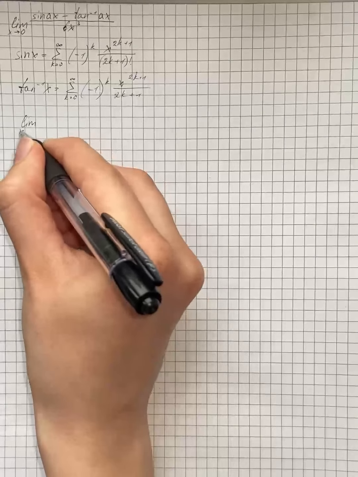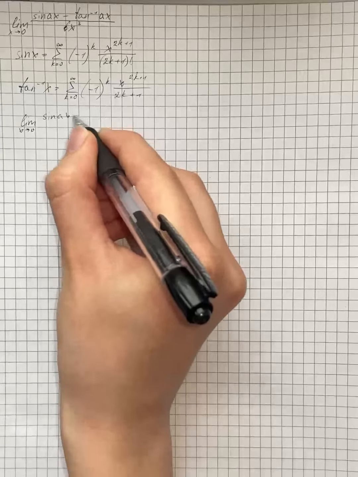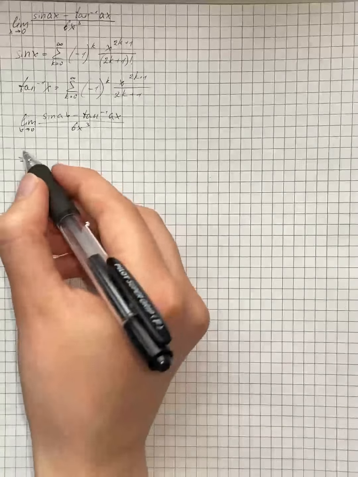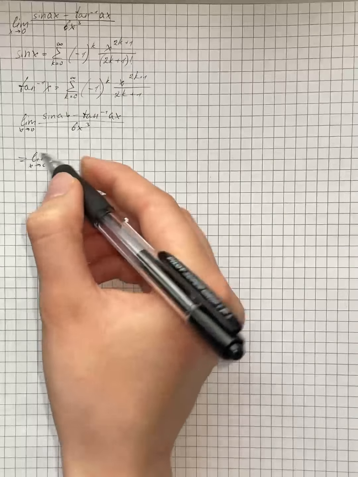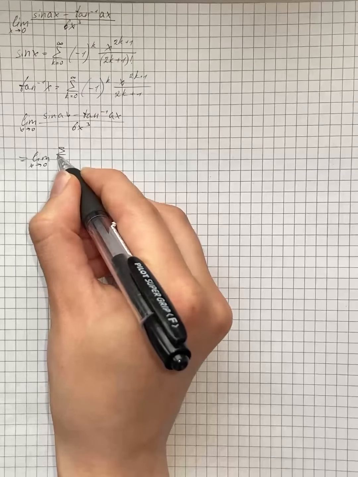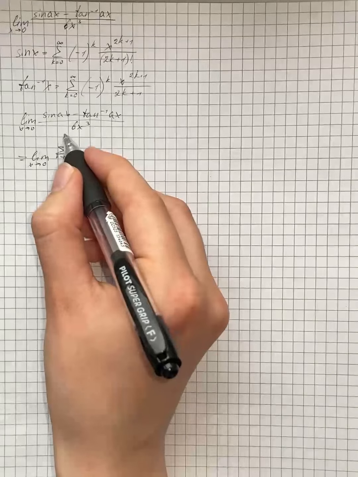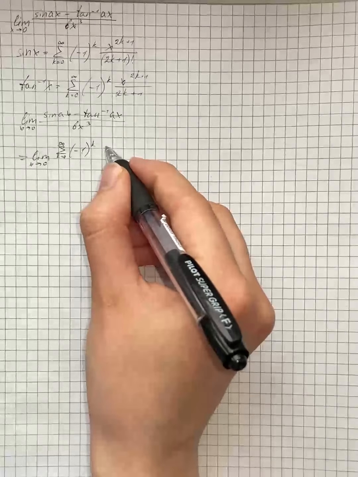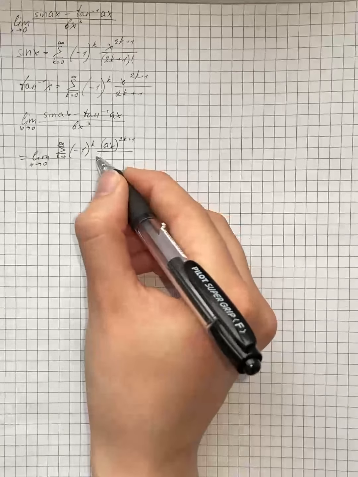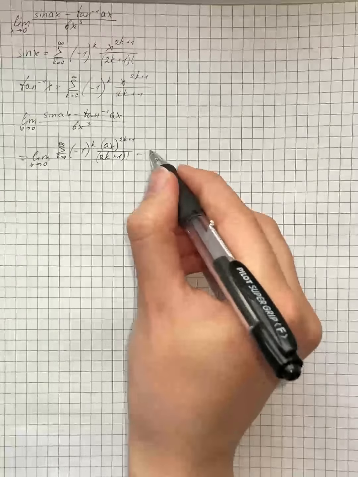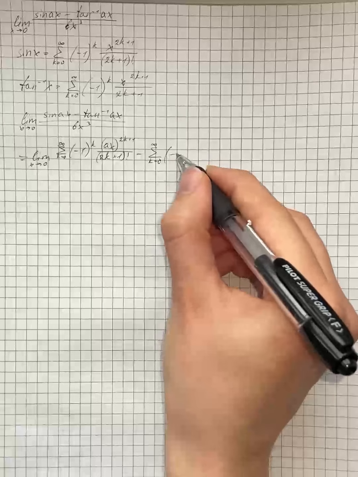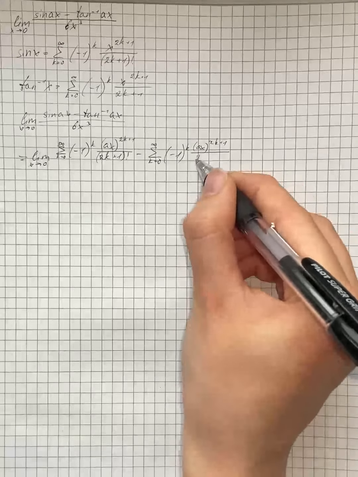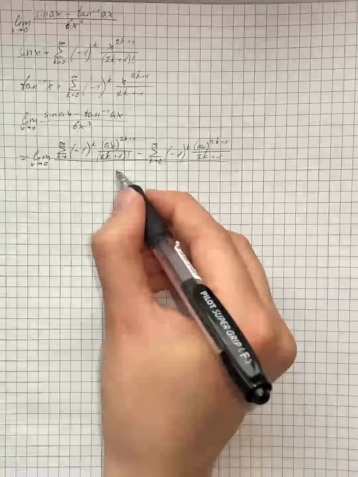So now the limit as x approaches 0 of sine of ax minus inverse tangent of ax over bx cubed equals the limit as x goes to 0 of the Taylor series expansion of sine of ax, that's the summation from k = 0 to infinity of (-1)^k times (ax)^(2k+1) over (2k+1) factorial, minus the summation from k = 0 to infinity of (-1)^k times (ax)^(2k+1) over (2k+1). And this whole thing over bx cubed.